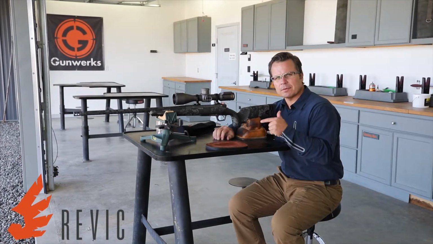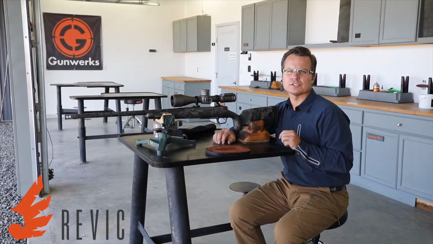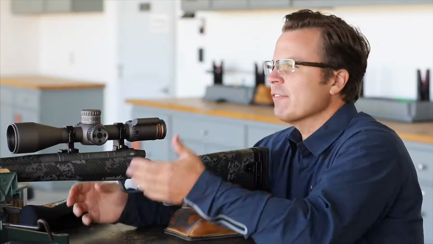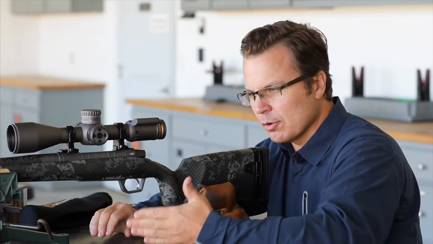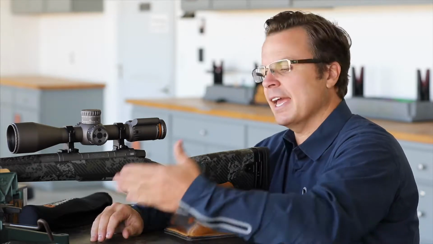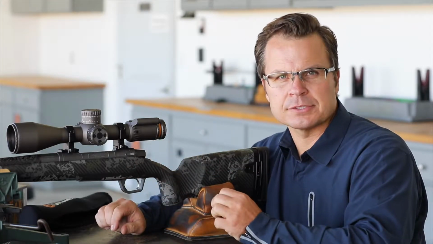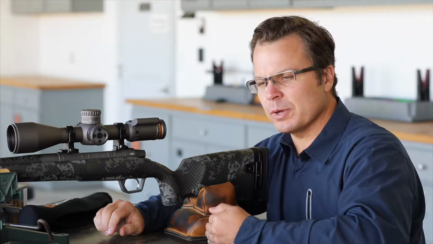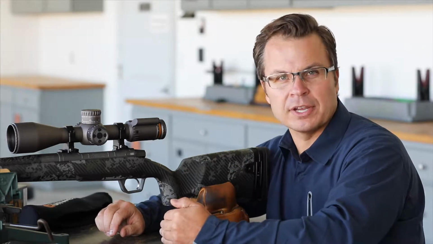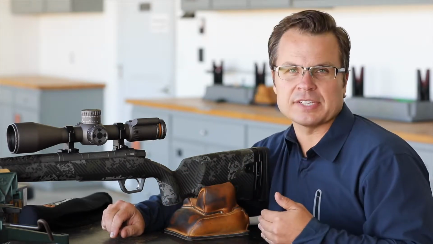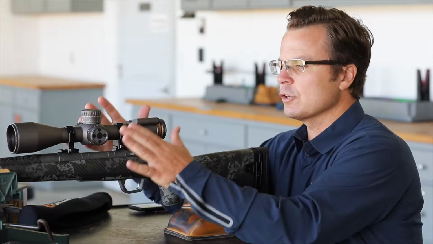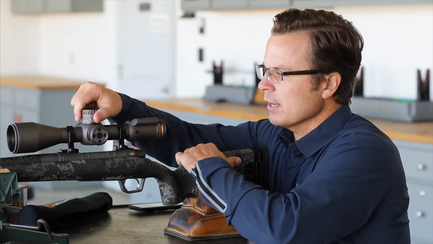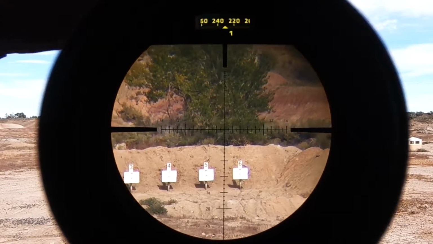Let's take a look at the REVIC PMR wind vector versus base wind inputs. The REVIC PMR interface allows you, in a lot of cases, a simple user experience and a more complex user experience. When we talk about base wind versus wind vector inputs, that's a perfect example of a simple and a complex user experience.